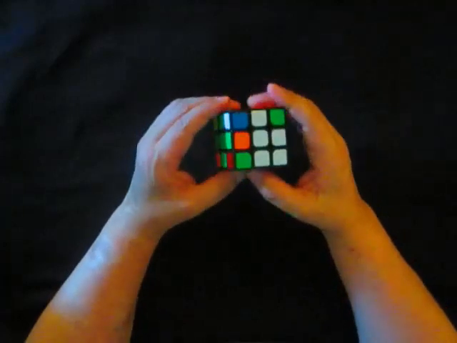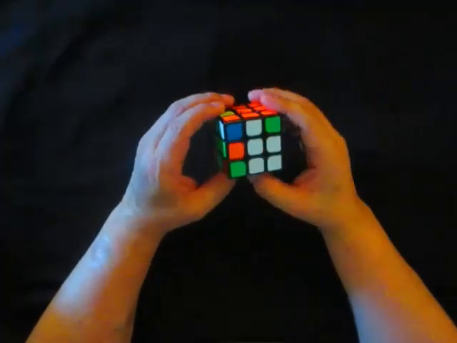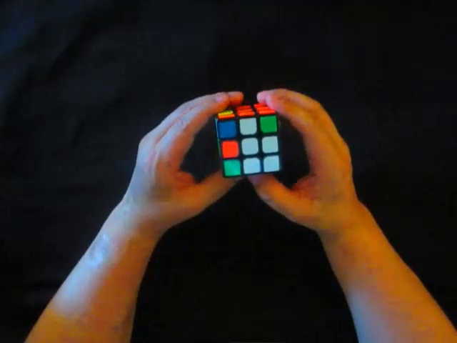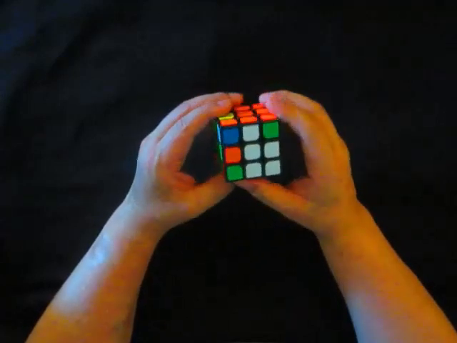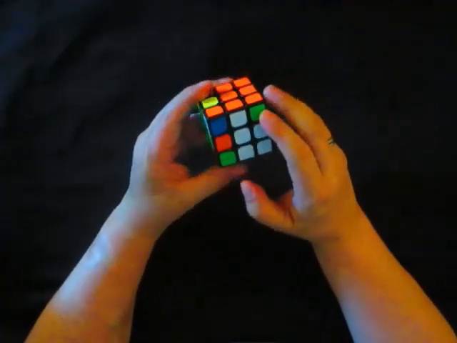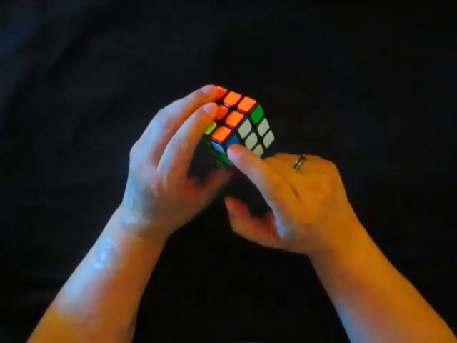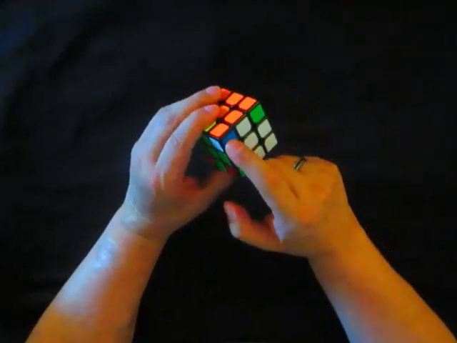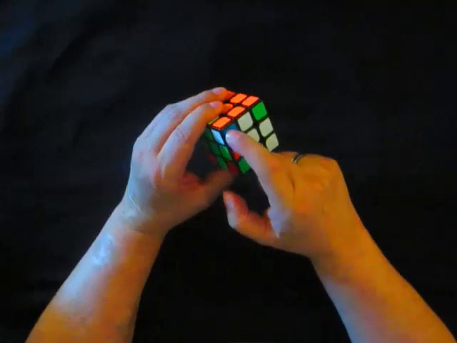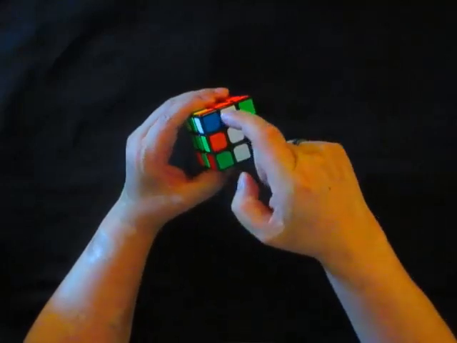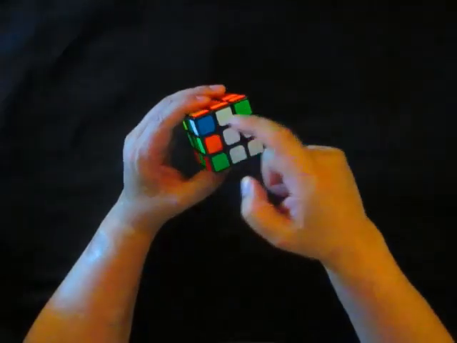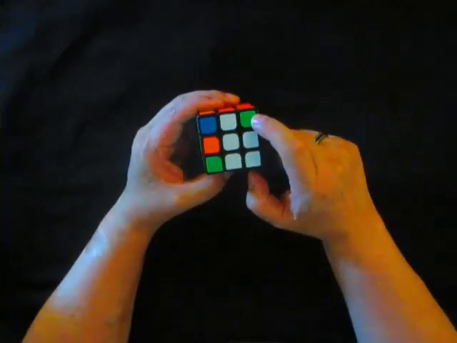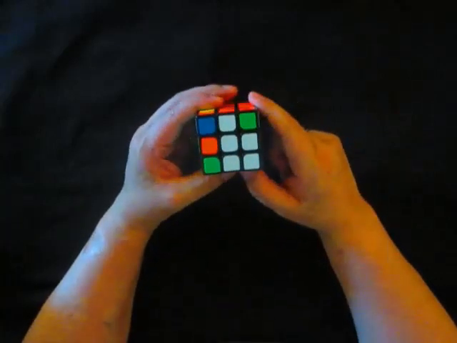Okay, like for example, if it does that, so does this piece right here. This piece will jump up and do a belly flop into its correct spot, and it's going to be solved.